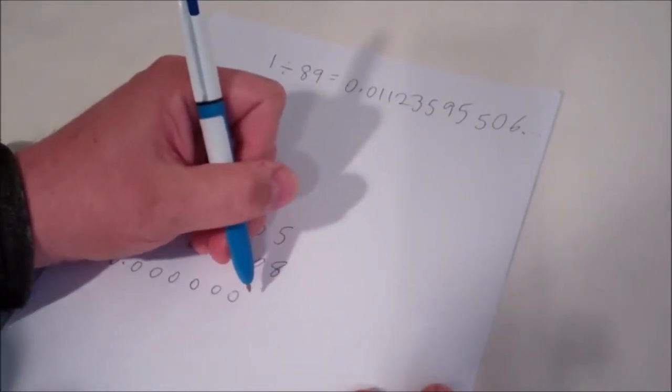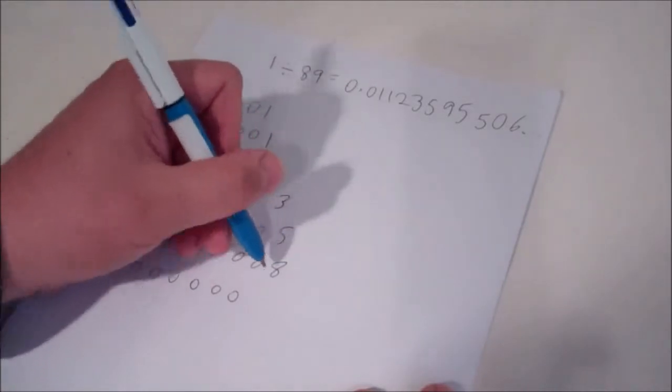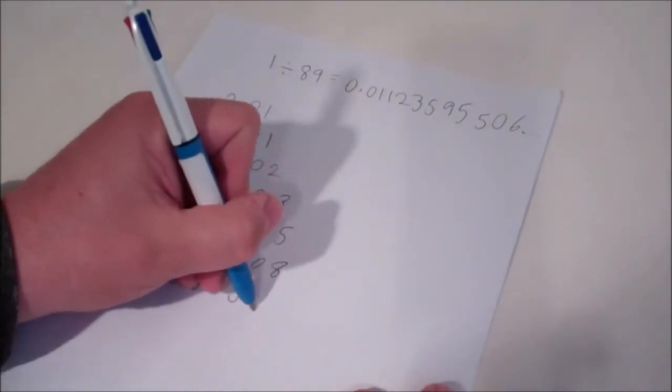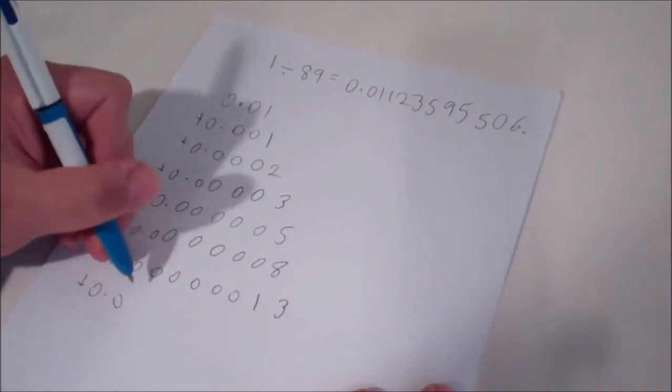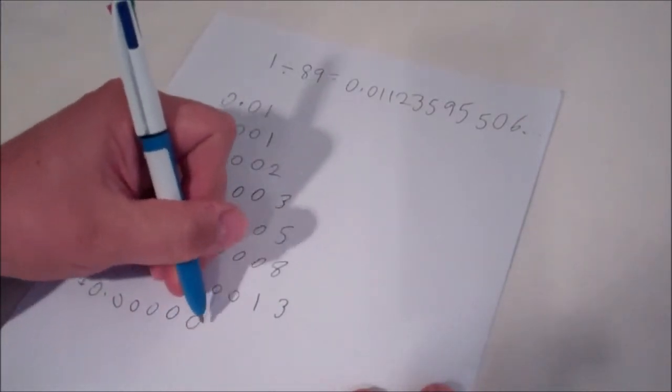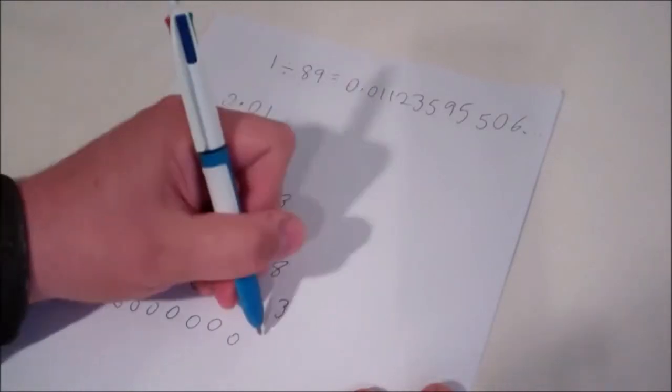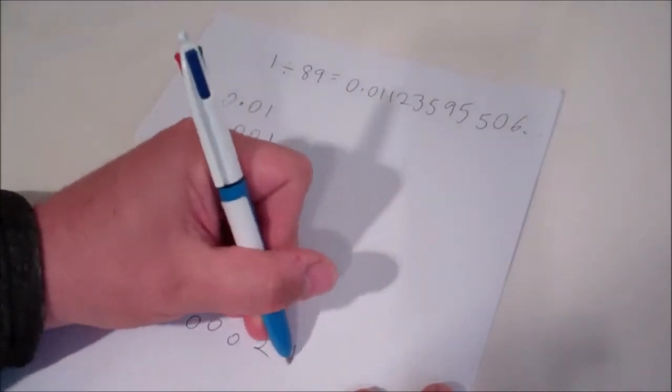Now instead of putting a 7th zero here, I've gone 1, 1, 2, 3, 5, 8. I'm going to put the 1 of the 13 underneath the 8, and the 3 there. I'm going to keep doing the same thing, getting the right number of zeros. Next one is 21, so I'm going to put the 2 underneath there, and then 1.